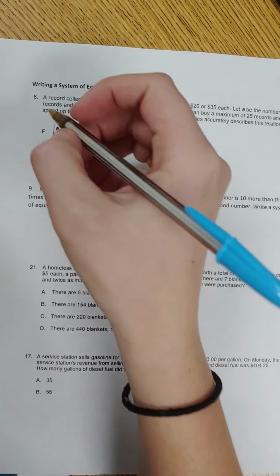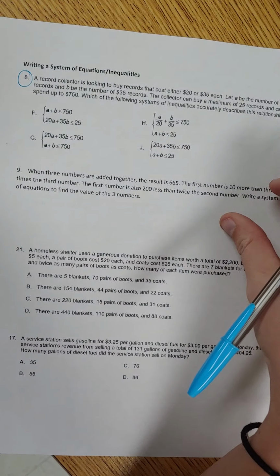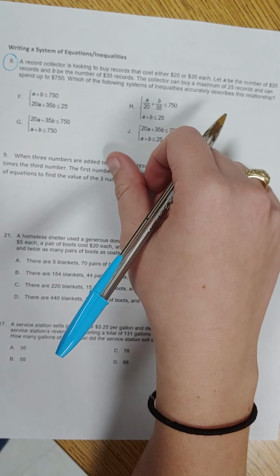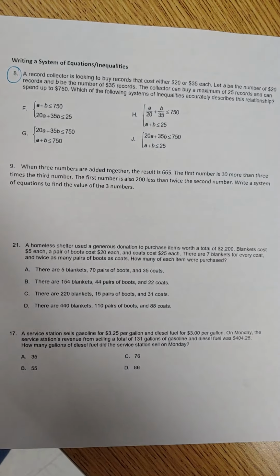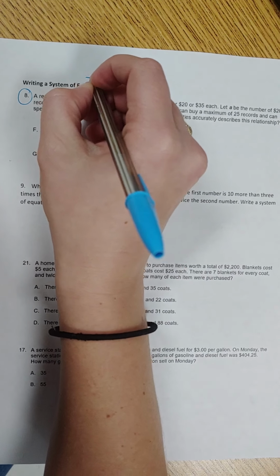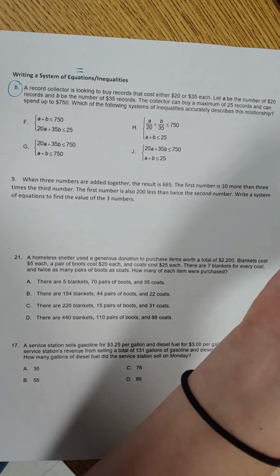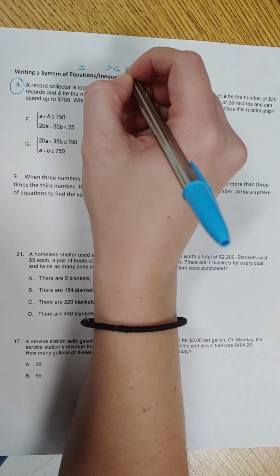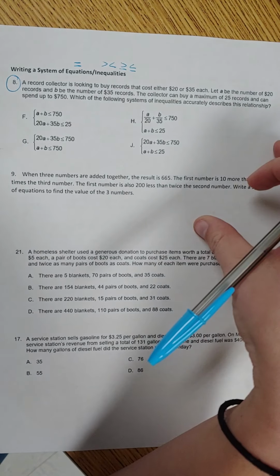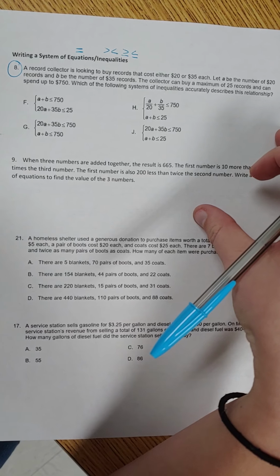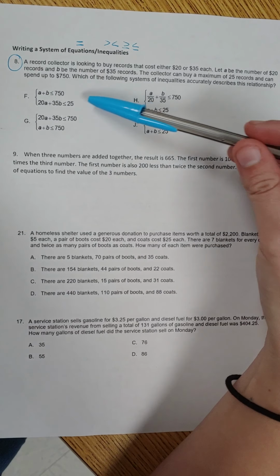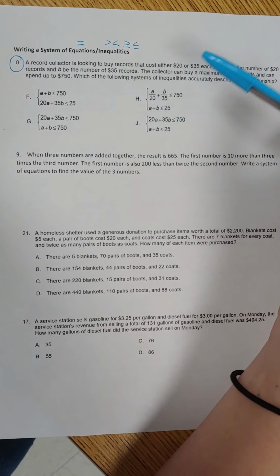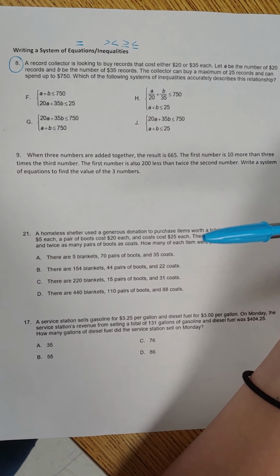So we're going to work through number 8. And we're going to be writing systems of equations and inequalities. Just a quick refresher, an equation means we're writing expressions with equal signs, and inequalities means I'm having less than, greater than, less than or equal to, or greater than or equal to. So let's work through number 8. It looks like based off my answer choices that we just want the actual inequalities, not the answers.